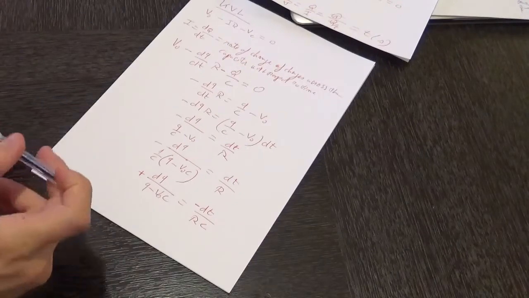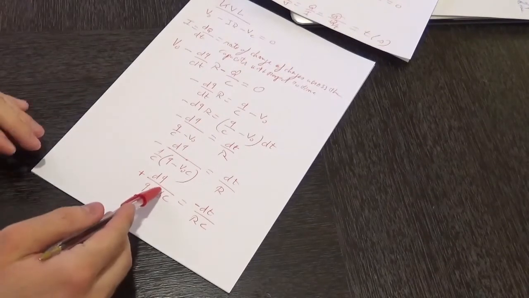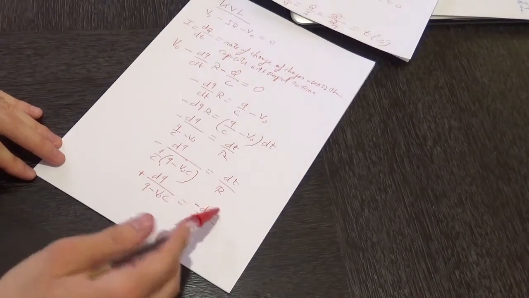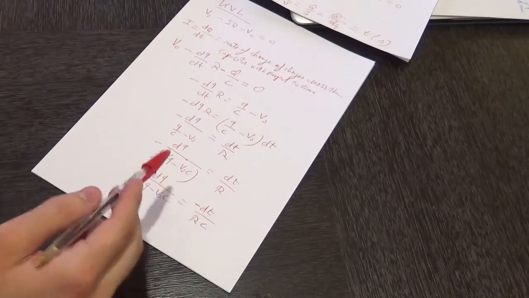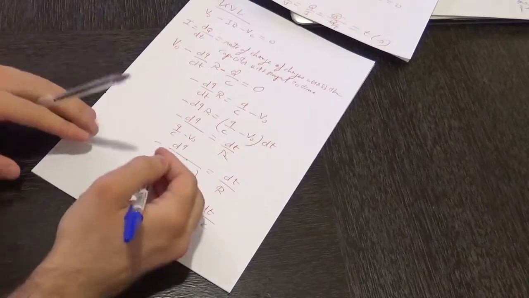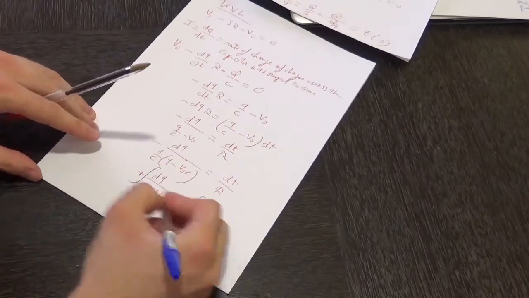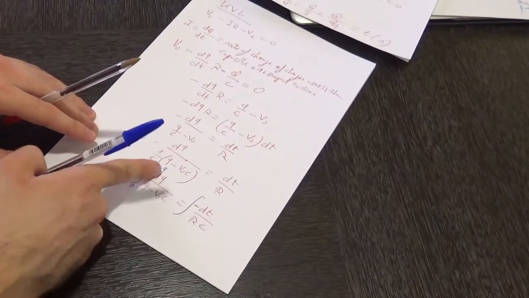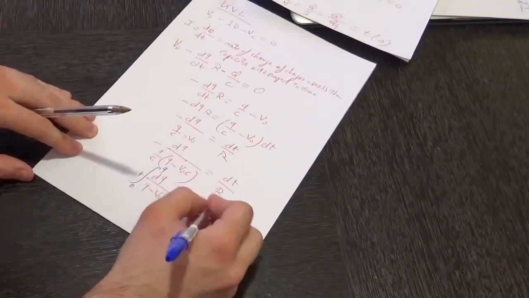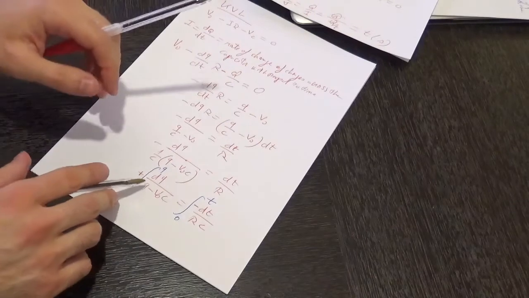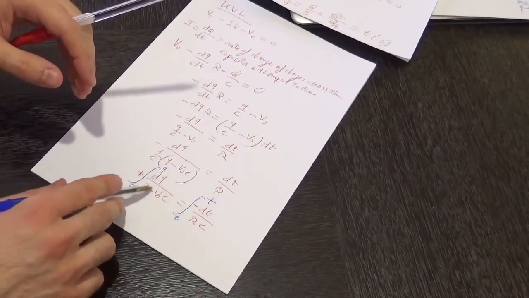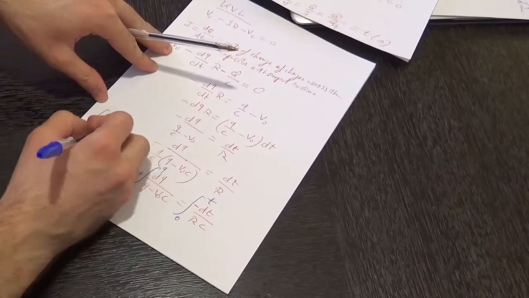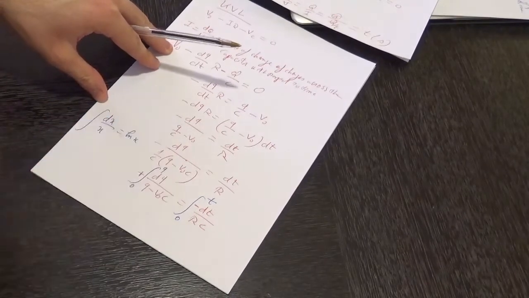So now we have done a separation of variables. We have all the q variables on one side, and we have the time variables on the other side. So now what we need to do next is integrate. So we are going to integrate that term and the other term, and over here we are integrating from 0 up to a certain arbitrary charge q, and over here from 0 up to a certain time t. So first off, we have the integral of dq over q minus v0c, which is similar to the integral of dx over x, which is equal to ln of x.